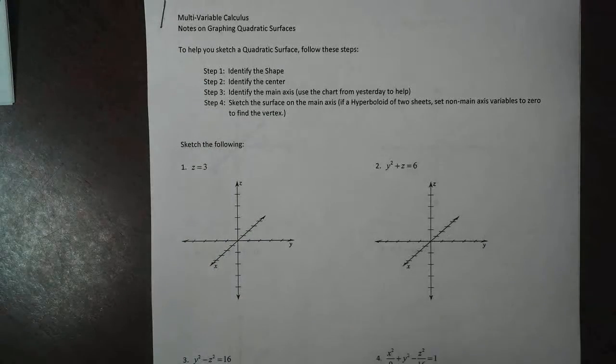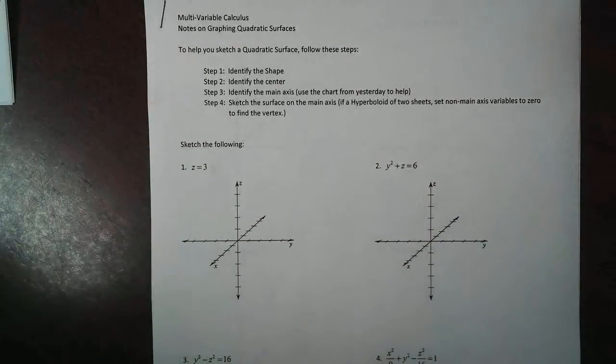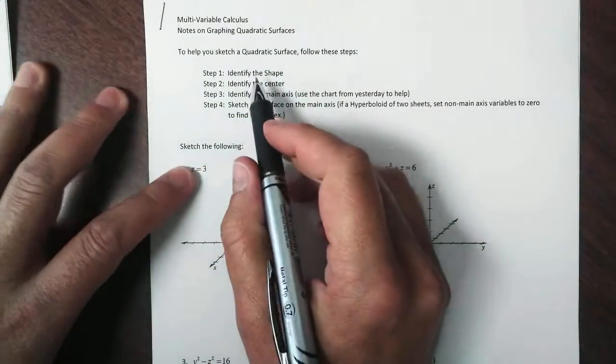Hi, welcome back. Today we're going to talk about your worst nightmare, how to graph quadratic surfaces. Now, I am no artist, so I'm not expecting anything to be perfect on these, but we should have an idea about what these all look like when we look at these equations.